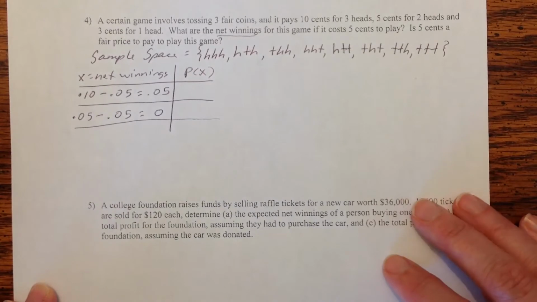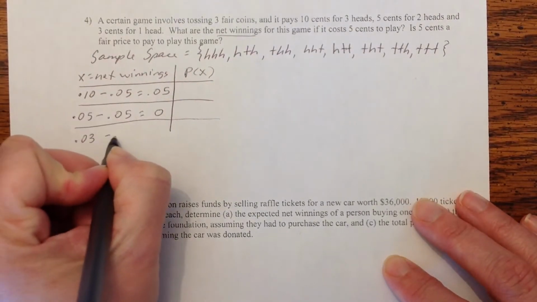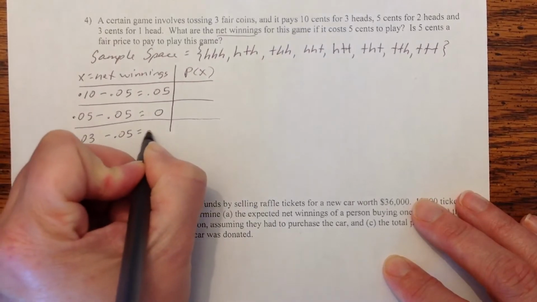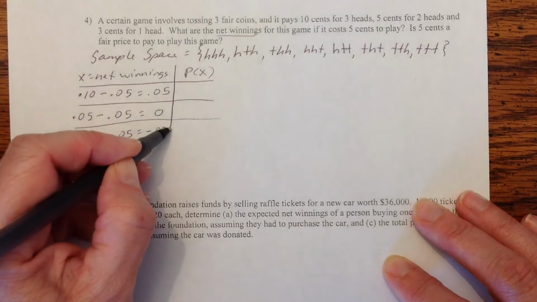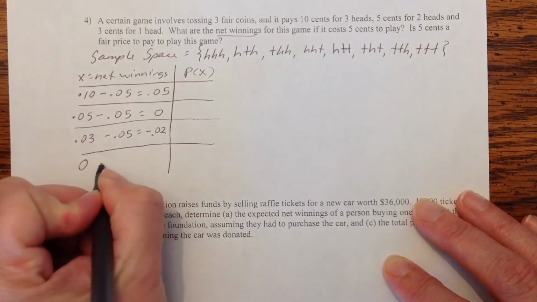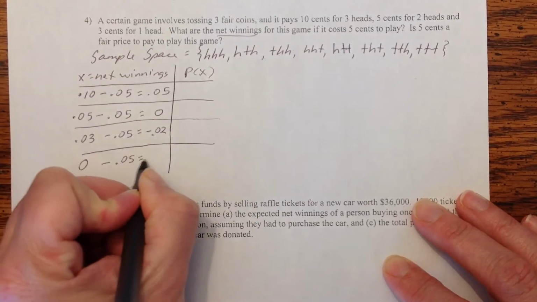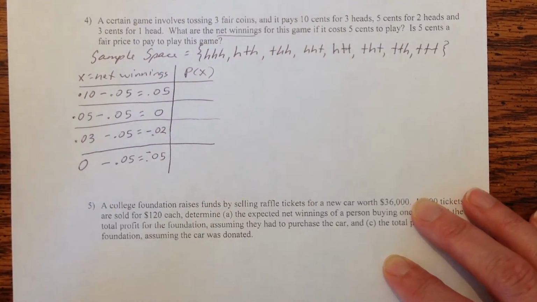We just got back what we paid. We could win 3 cents, but we paid 5 cents, so we've actually lost 2 cents. That's a negative number. And then the other option is we don't win anything at all, so we've lost our entire nickel that we had to pay.